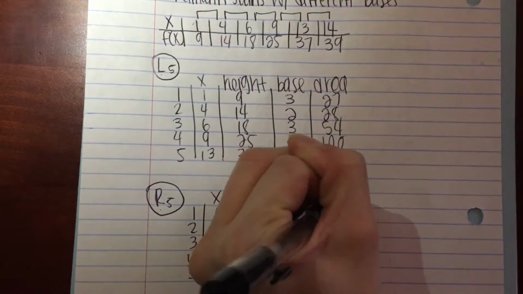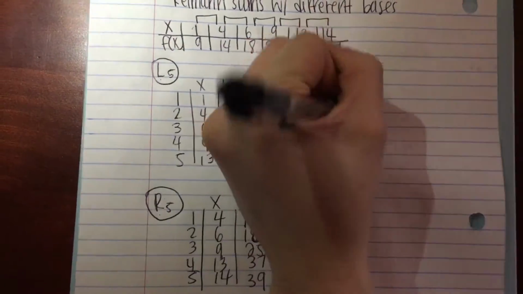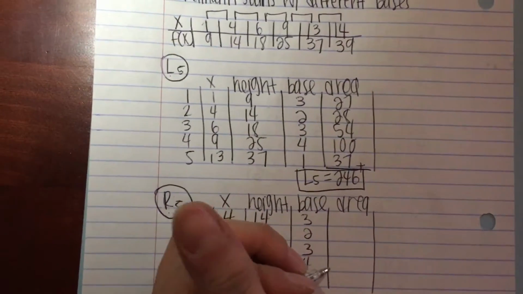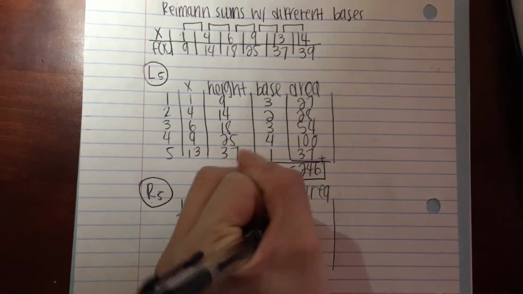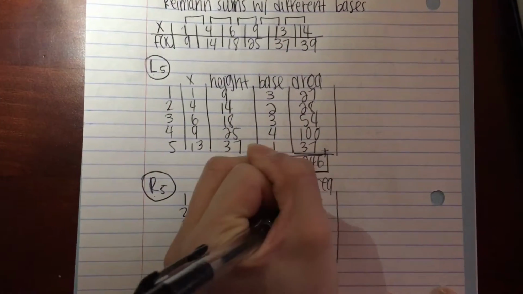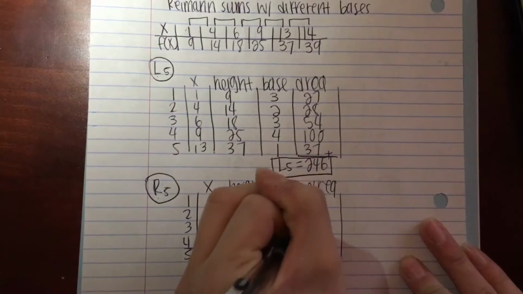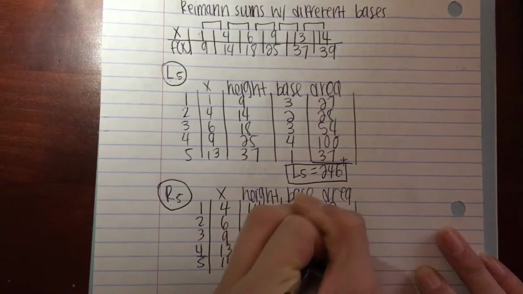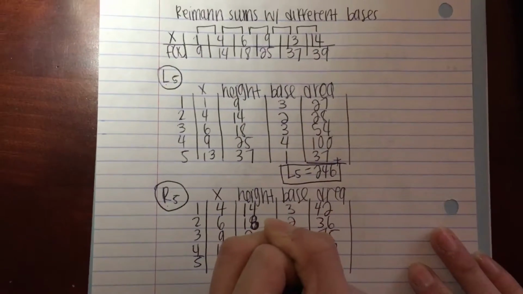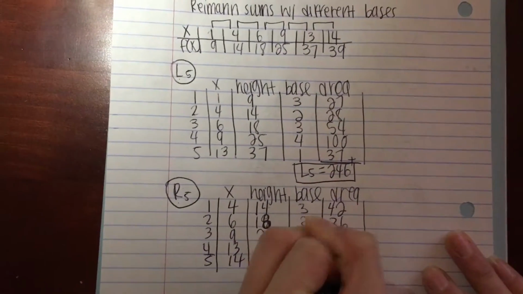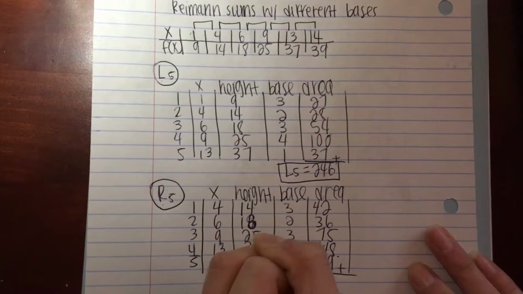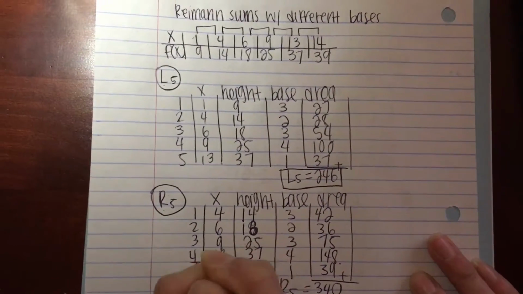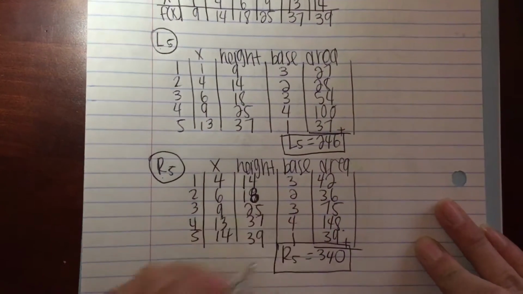Then area, base times height. So that's going to be 42, 36, 75, 148, 39, add those together and you get 340. And that is the right hand side of 5 rectangles.